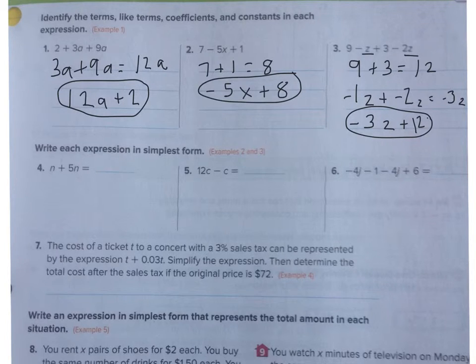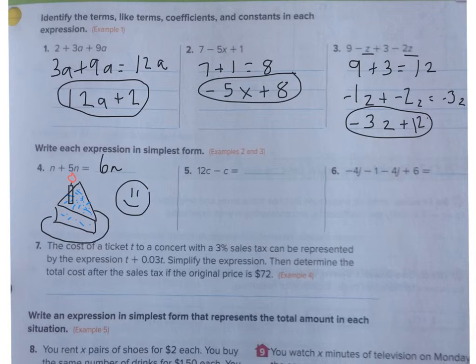And number 4 really is as easy as it looks. We're just going to take 1n, add another 5n, and get a total of 6n. Piece of cake, right? Alright, and for number 5, we're going to take 12c, subtract 1c, and that just leaves us with 11c total.